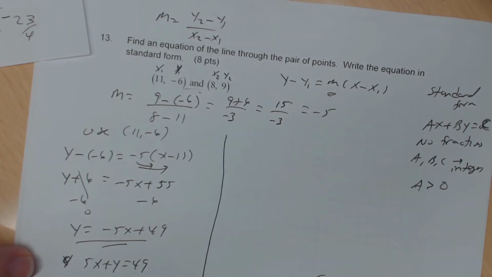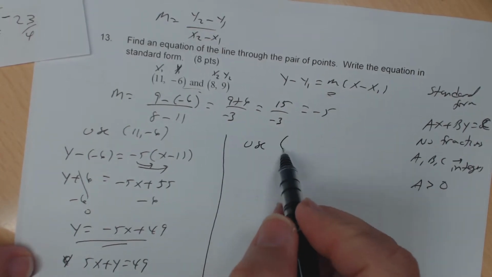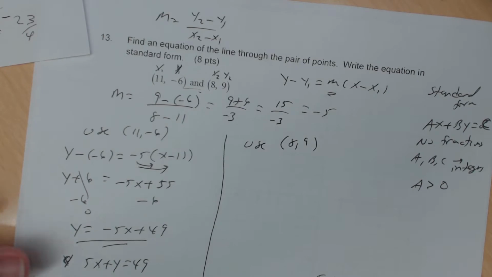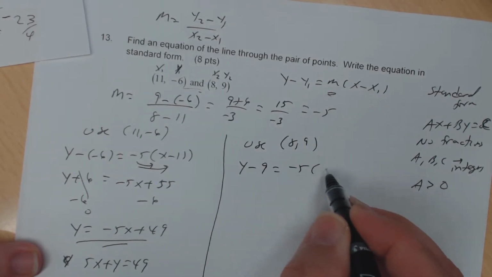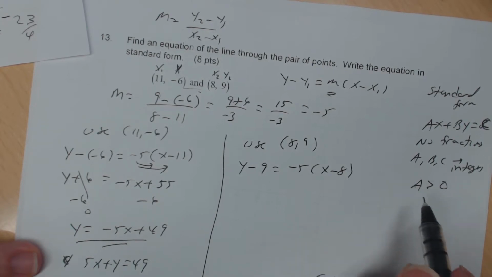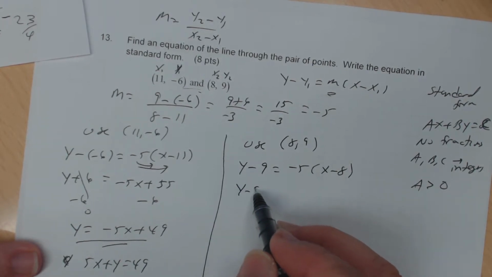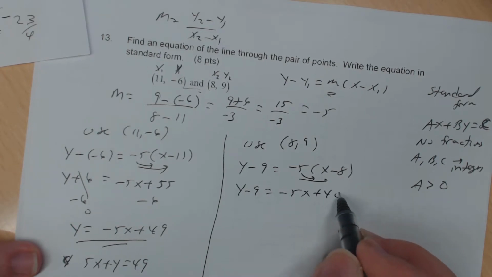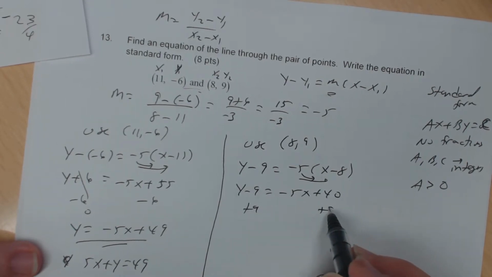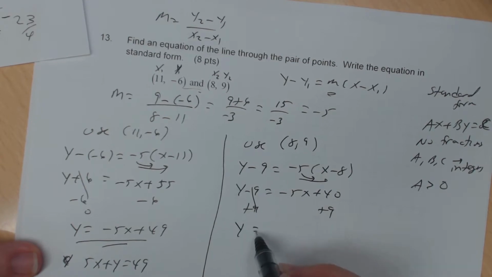Okay, so if you had used the point 8, 9, you would have gotten the same answer. You would have said y minus 9 equals the slope times x minus 8. And so this becomes y minus 9 equals, and if I distribute, I get negative 5x plus 40. Adding 9 to both sides, I get y equals negative 5x plus 49.